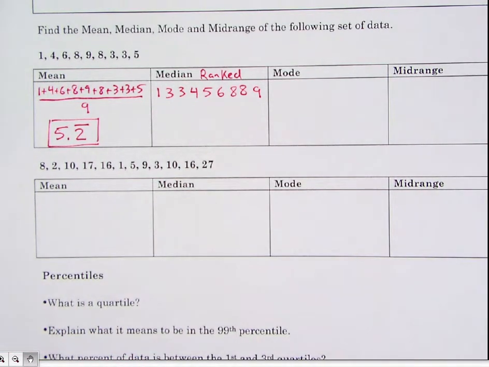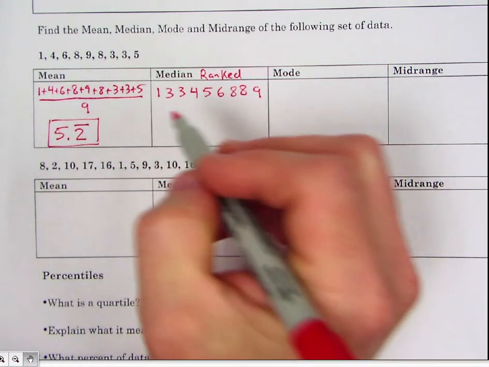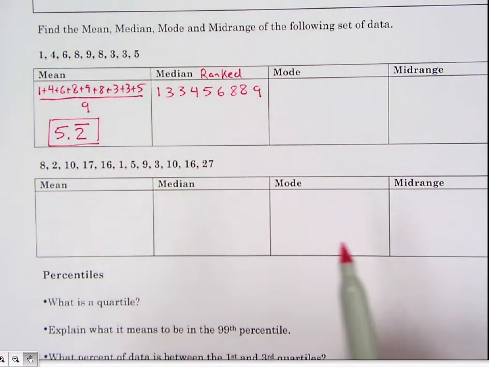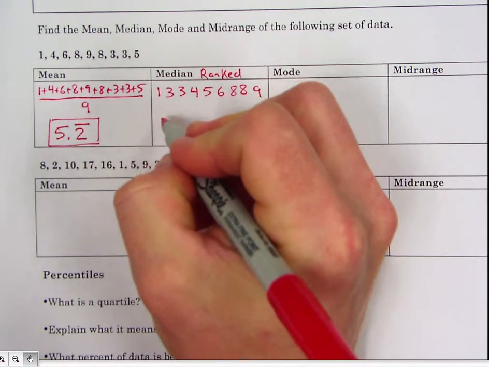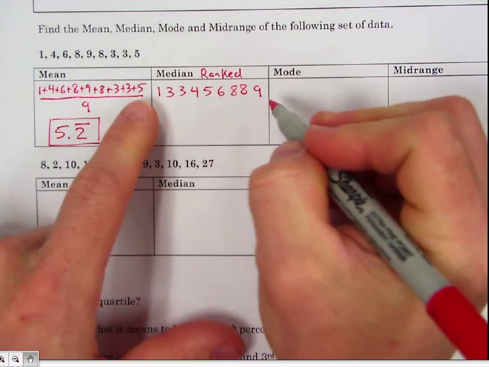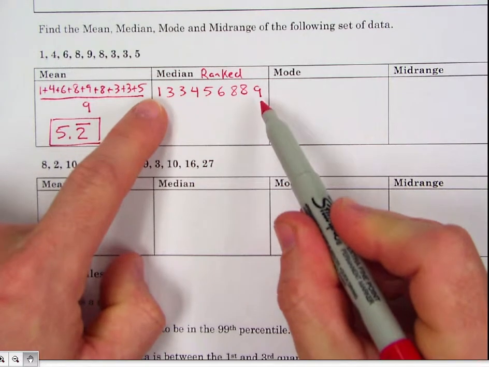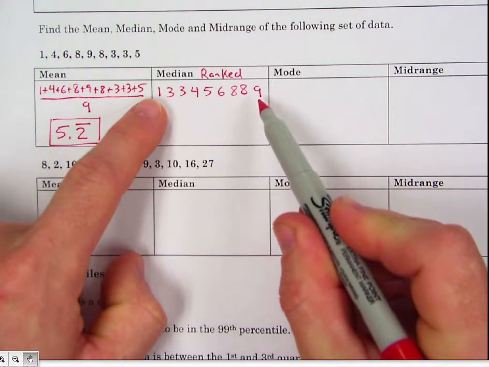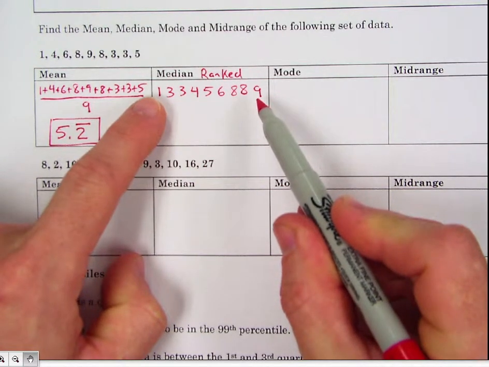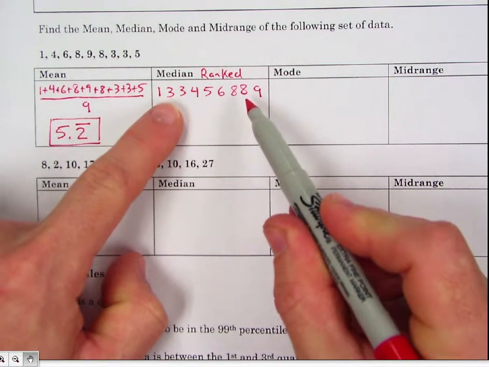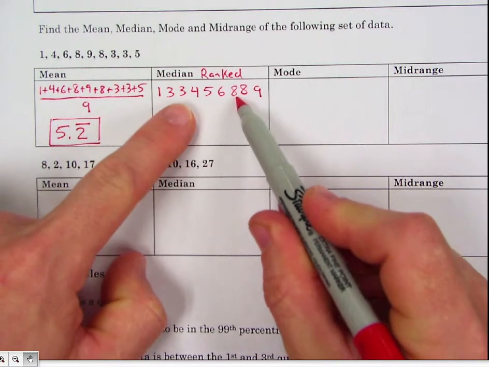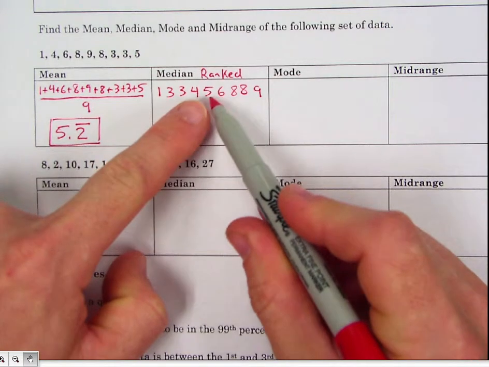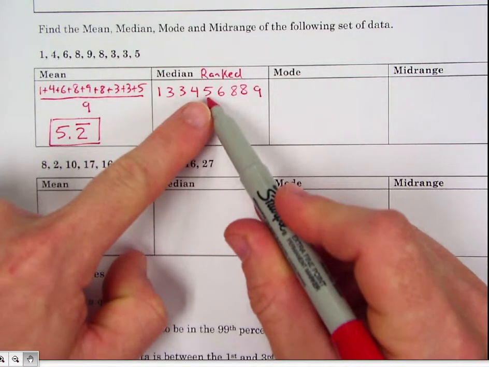Now if there's 9 pieces of data, this is odd, which means the median is going to be an actual piece of data. So what we can do here is start on each side and start working your way towards the middle, because there needs to be the same number on both sides. So 1 and 9, 3 and 8, 3 and 8, 4 and 6, and then both your fingers end up on the number 5.